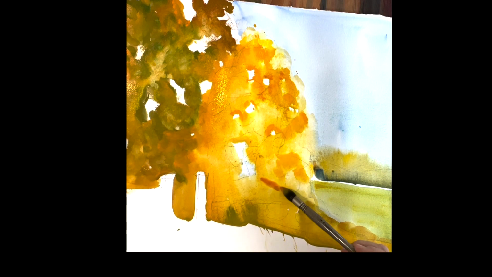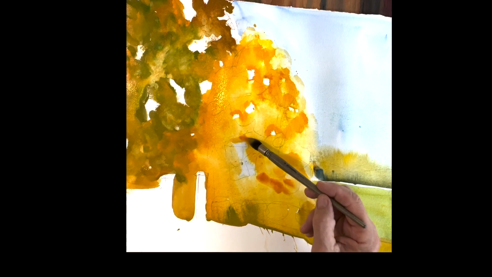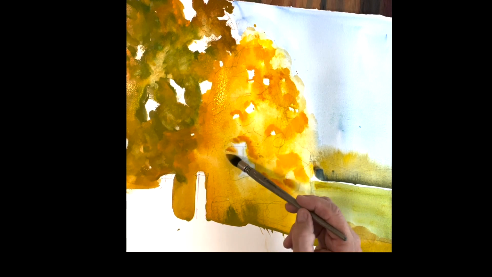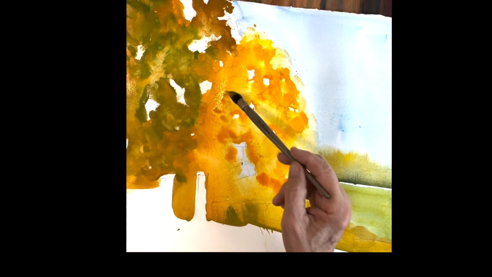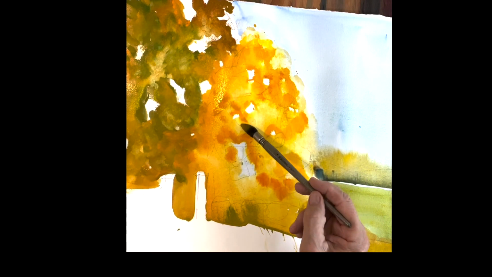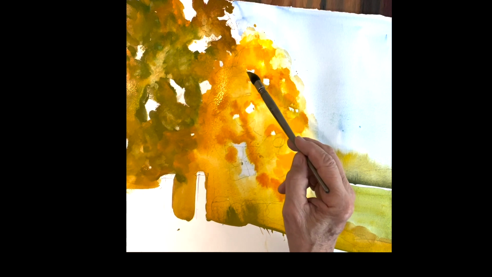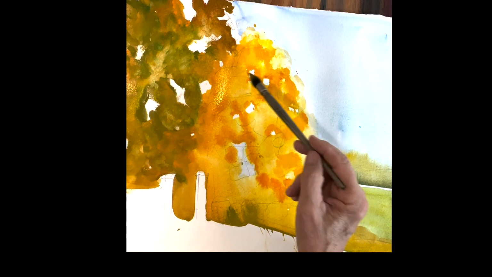Okay, don't worry about these two trees together. We're going to separate them in a few minutes. But right now we just want to get this color in there. Still running over that yellow. Beautiful.